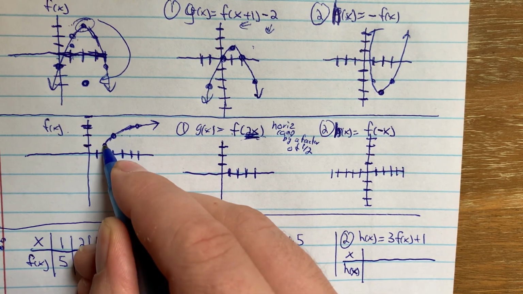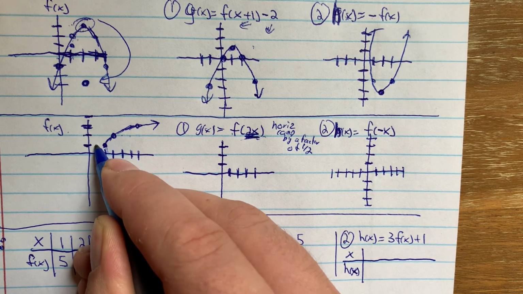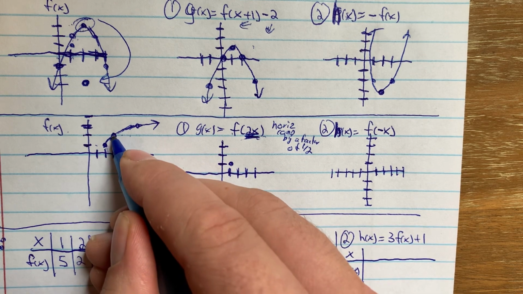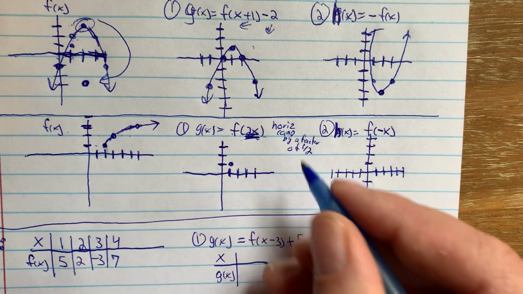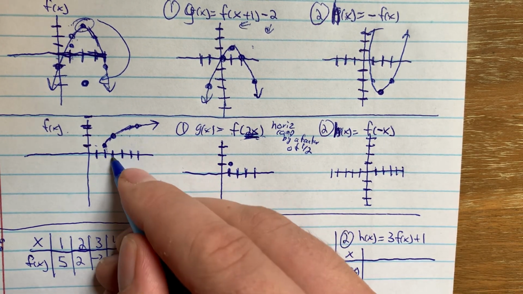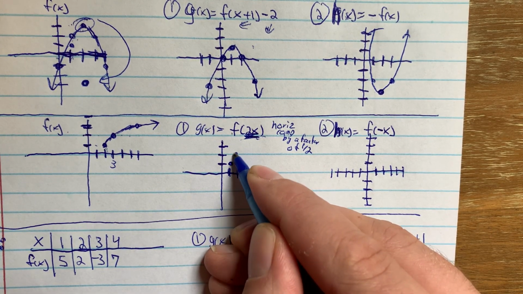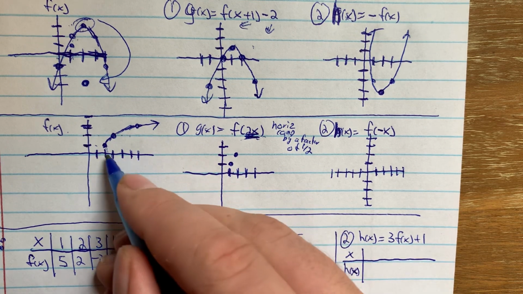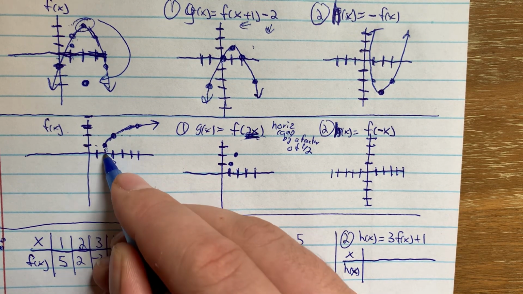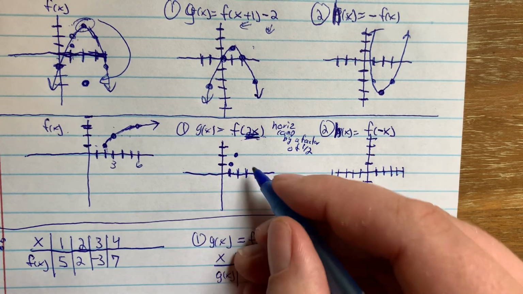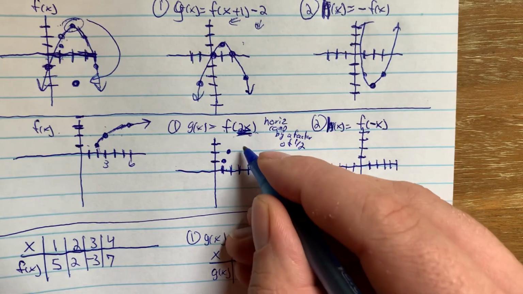So this x value is at 2. It's going to be half as far over as it normally would be, and it will be at 1. This x value is at 3. It will be half as far over as it normally would be. Half of 3 will be 1.5. This x value is at 6, and so it'll be half as far over. It'll be at 3.